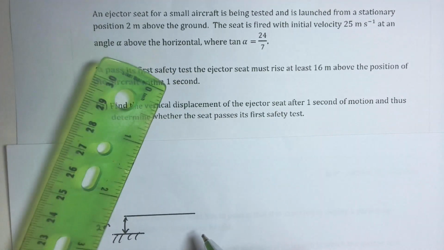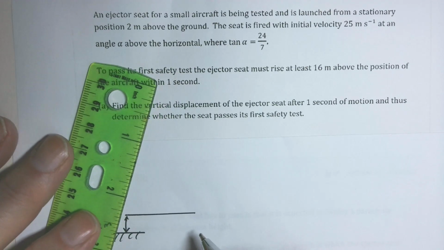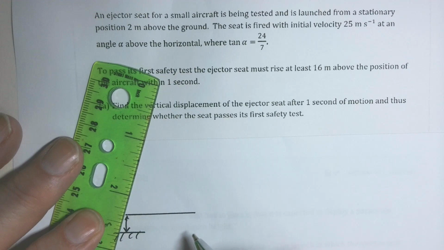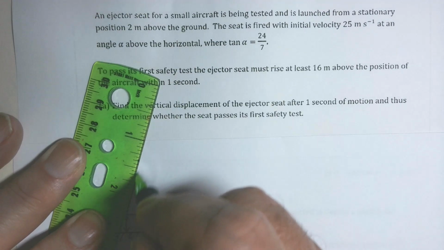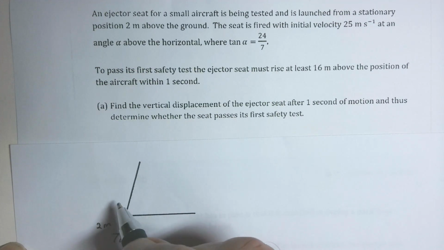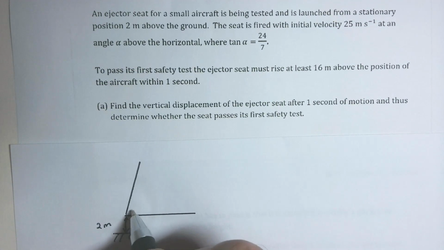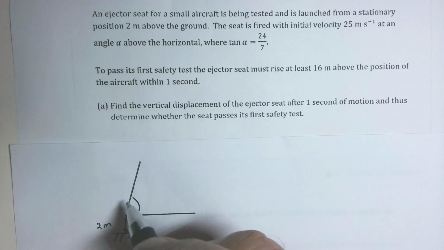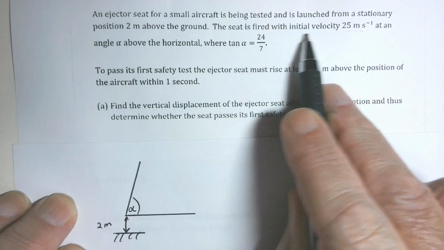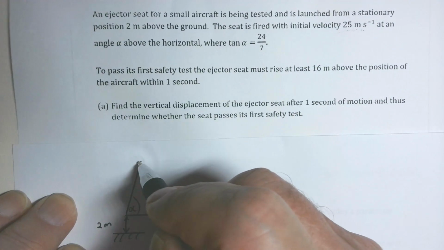And the ejector seat is fired at some quite steep angle, because tan alpha is 24/7, and its initial velocity is 25 meters per second.